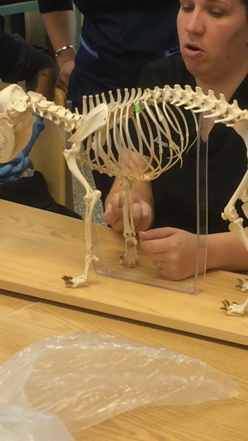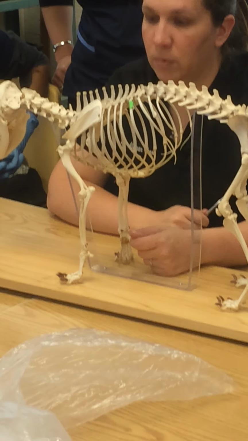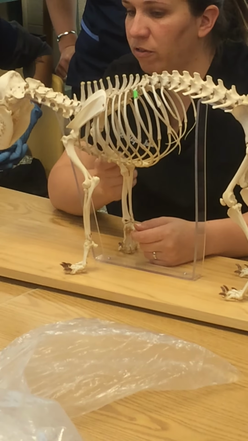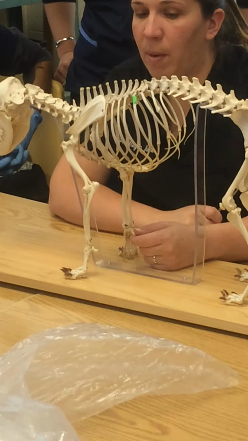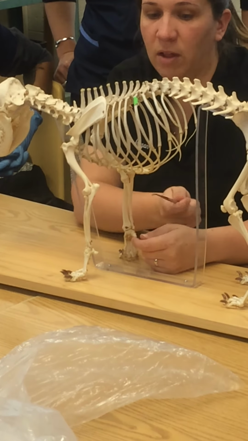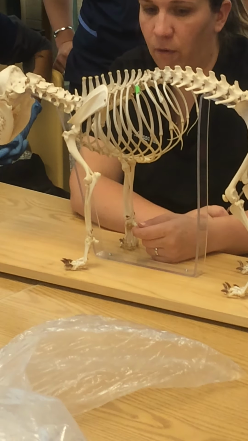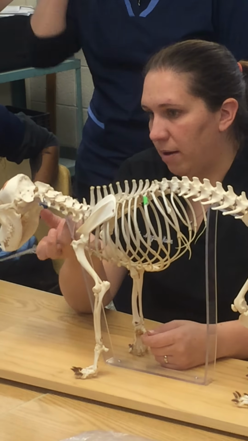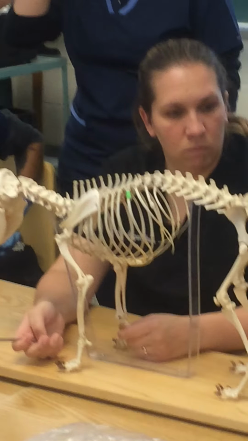Okay, what about the sternum? What do we need to know? Manubrium and xiphoid. So the first sternal vertebral body is the manubrium. The last is the xiphoid. Great. Okay, hyoid apparatus is not there, so don't worry about it.